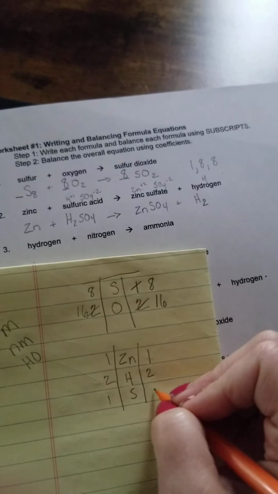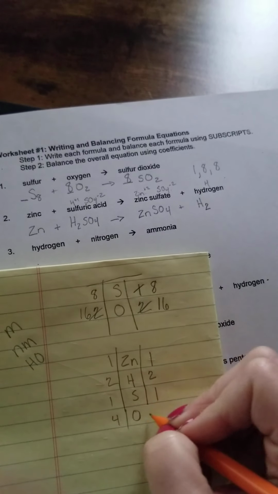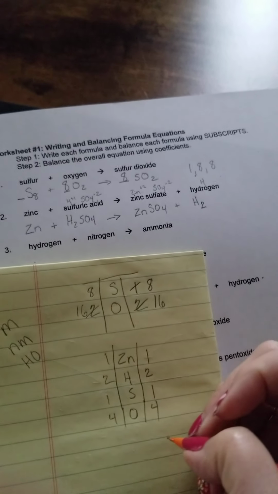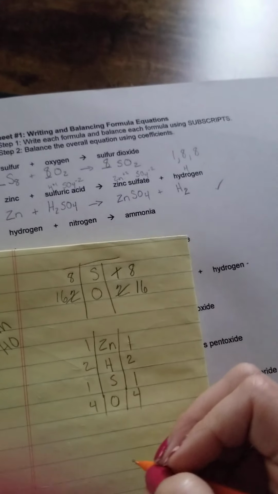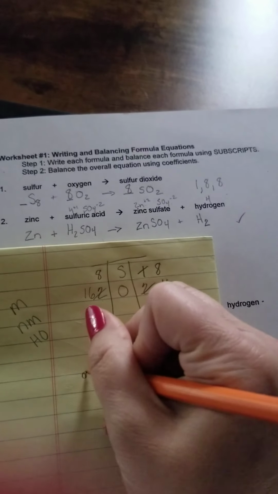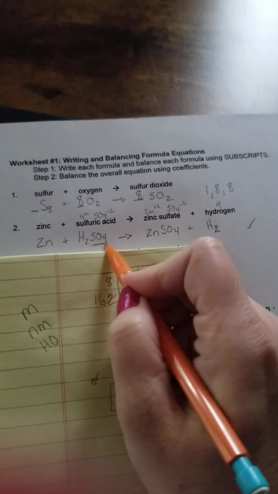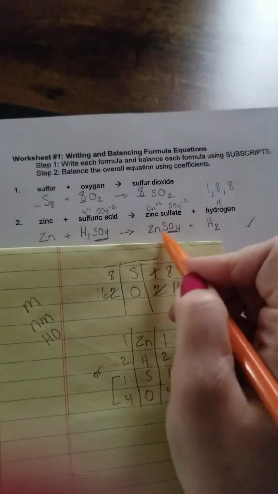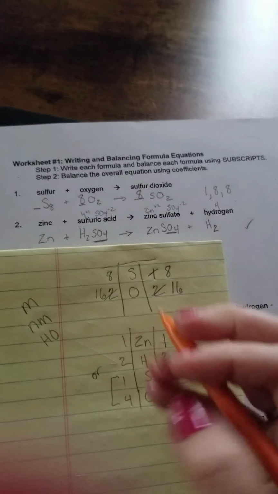Sulfur, we have 1 on the left, 1 on the right. Oxygen, we have 4 on the left, and we have 4 on the right. You'll notice that we are already balanced. Everything is good. Okay, now, some of you, I've talked about the idea that we can keep our polyatomic ions together if they're the same on both sides. So SO4, sulfate, stays together as sulfate on this side.